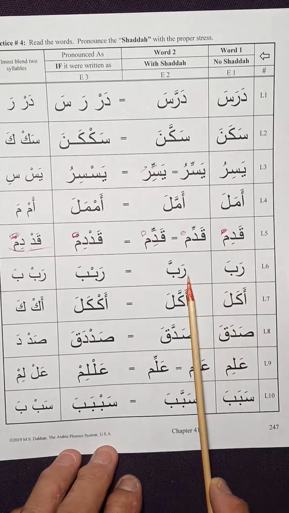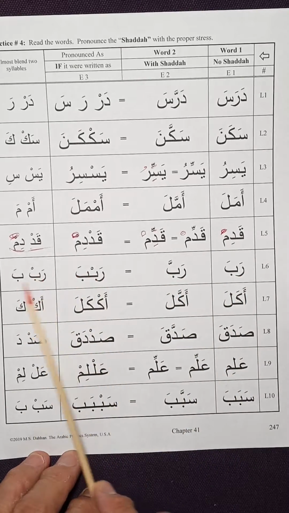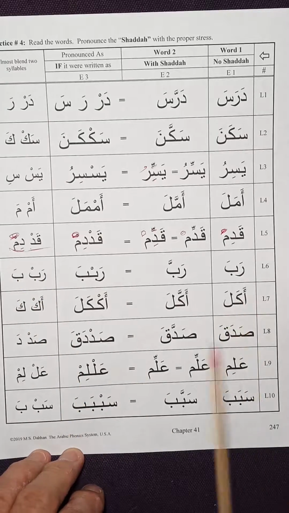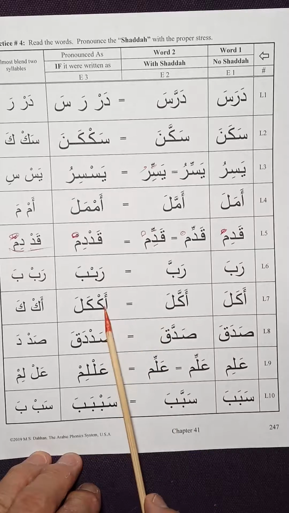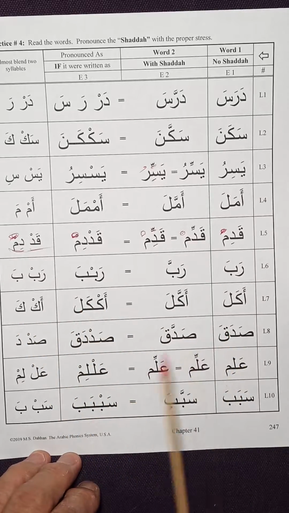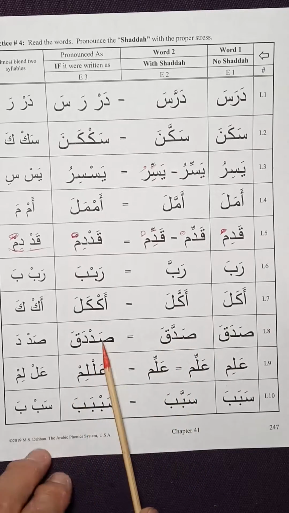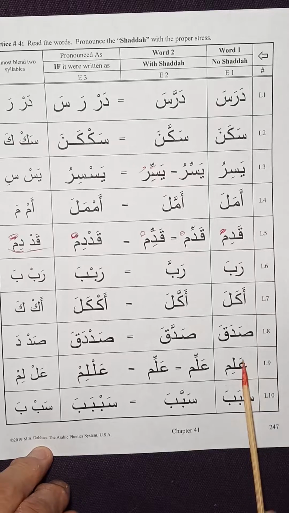Two syllables combined. Two syllables. These are two syllables.